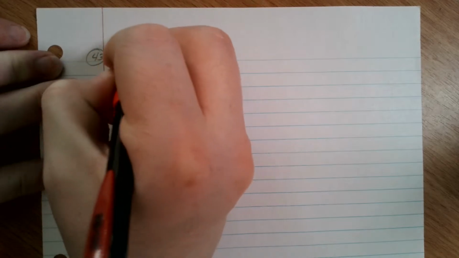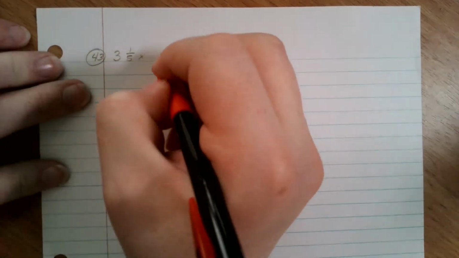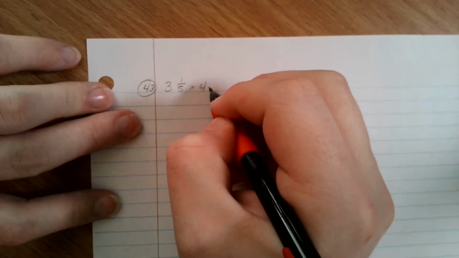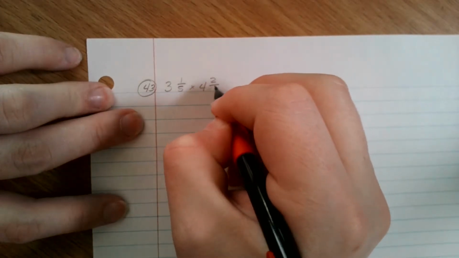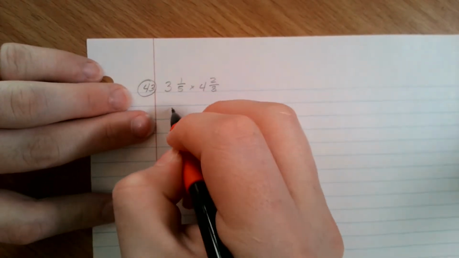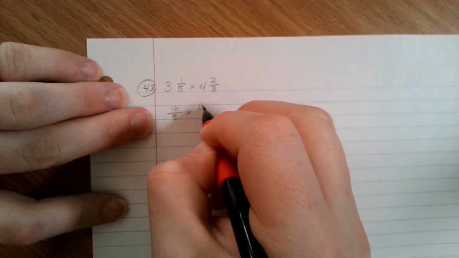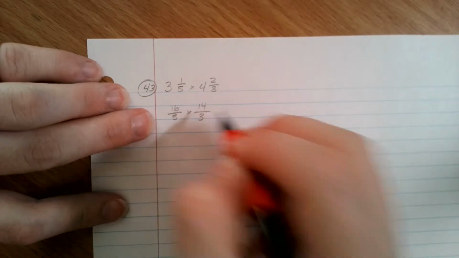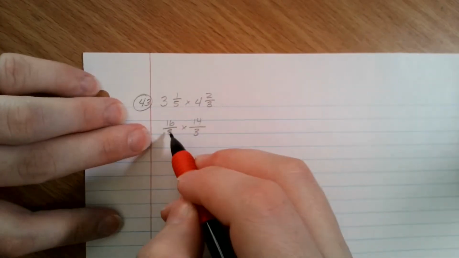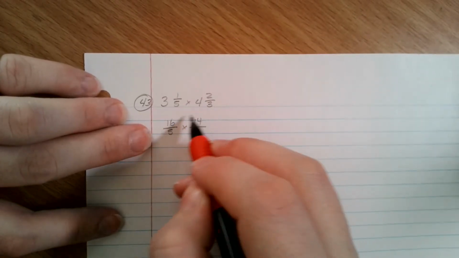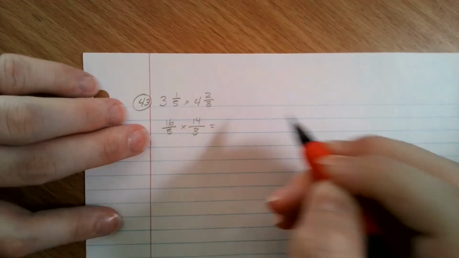We have another problem. It's 43. 3 and 1/5 times 4 and 2/3. 16 over 5, 14 over 3. I don't see any reductions here.